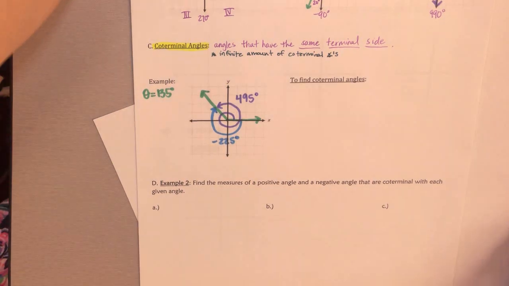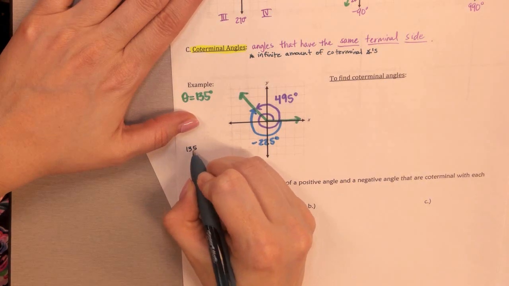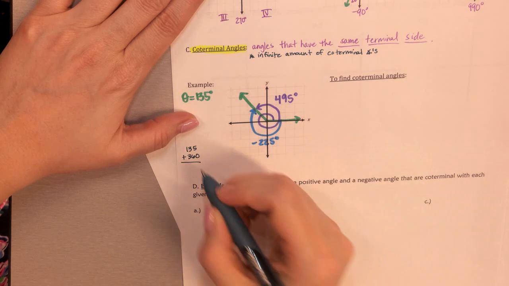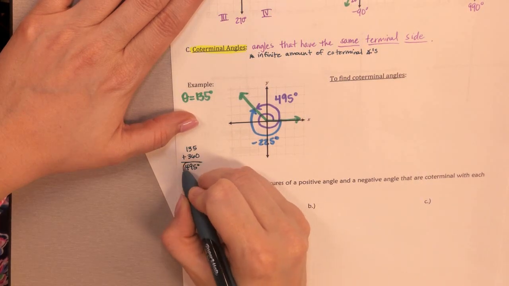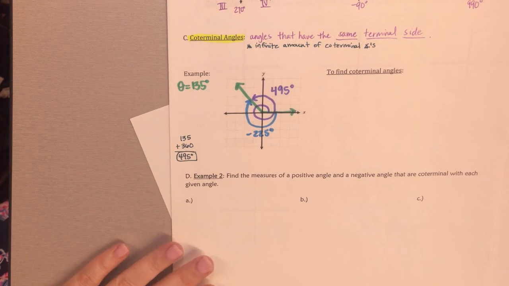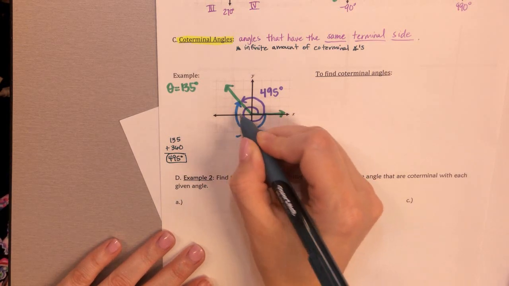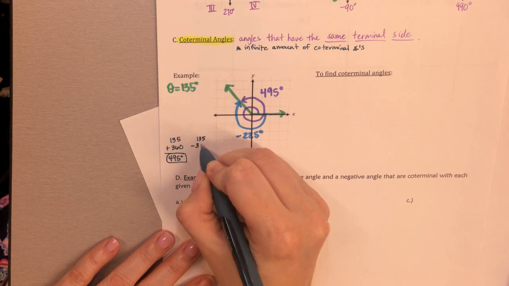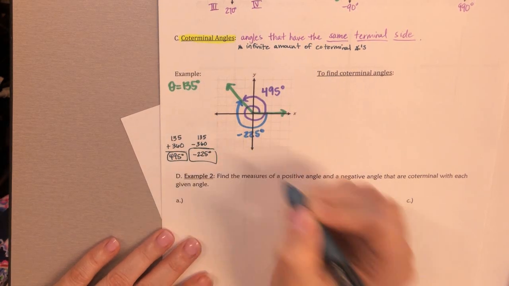You would take your original angle, 135, and add 360, because that's a full rotation, or sometimes you'll hear it called a revolution. So 495 degrees. And to find the negative 225, I know we looked at this and did it, but you could also just do 135 minus 360, and that's negative 225.